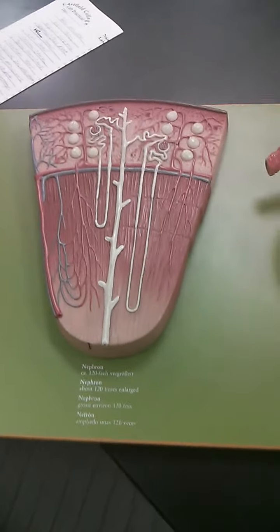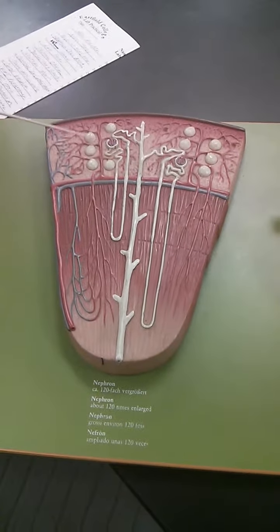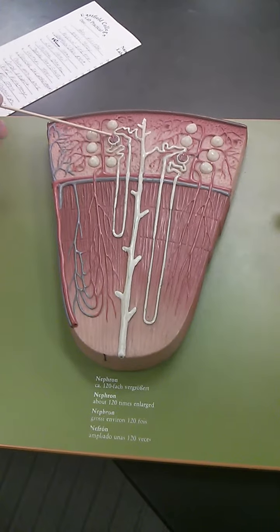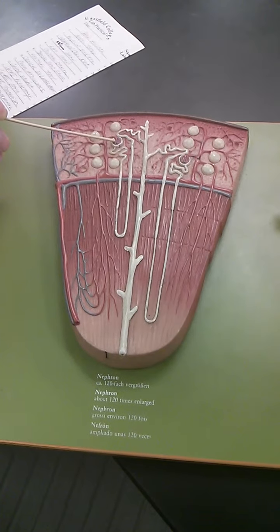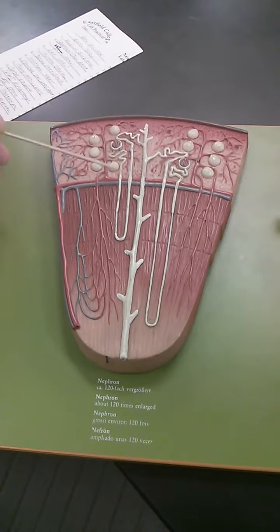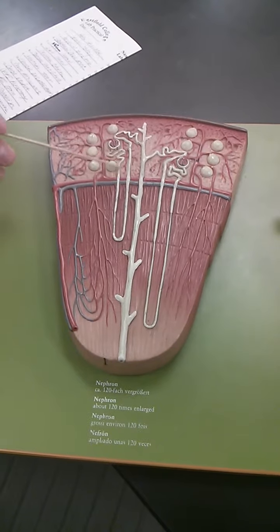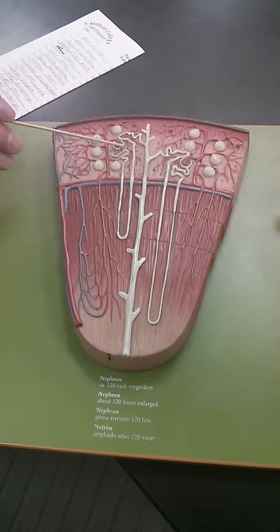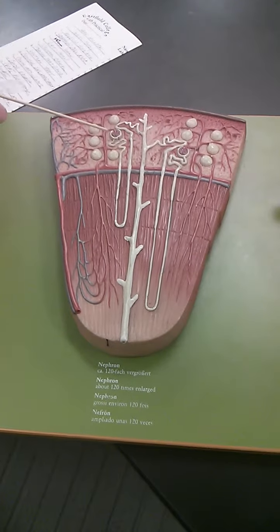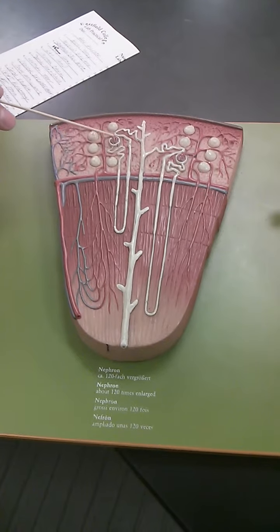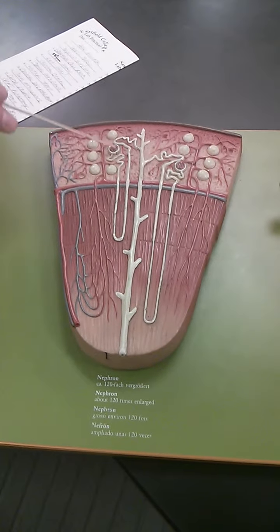Okay. Looking at the afferent arteriole, you see afferent arteriole coming into this glomerulus, and then it doesn't show you the efferent side. Okay, just the afferent side.